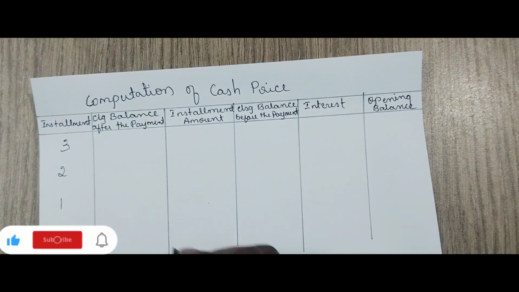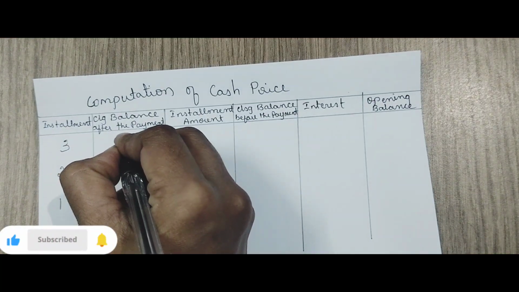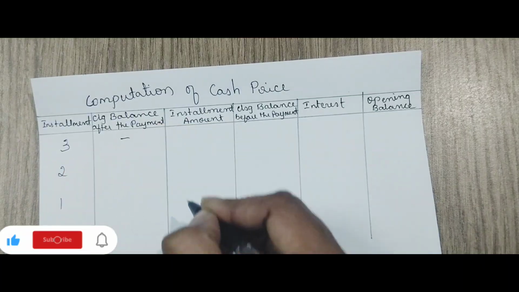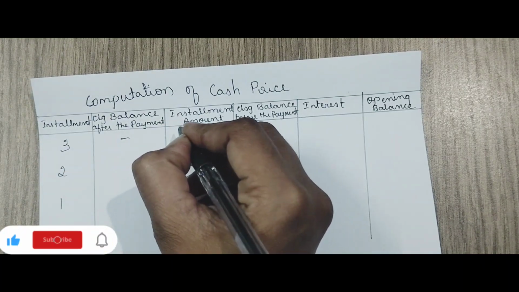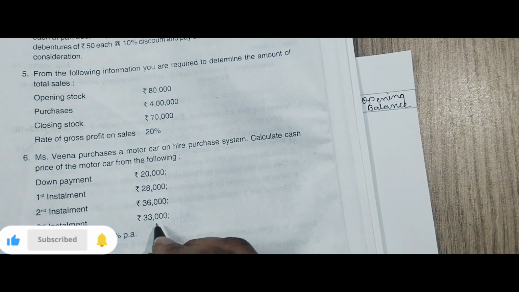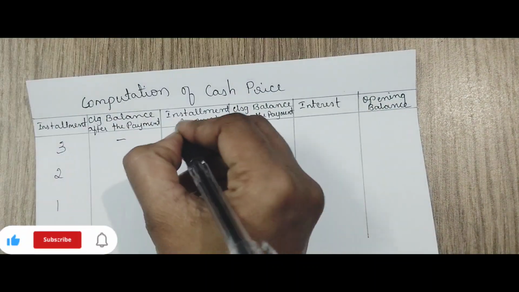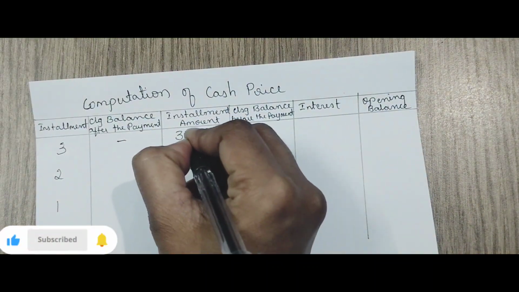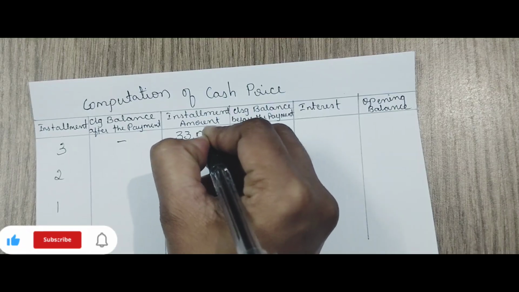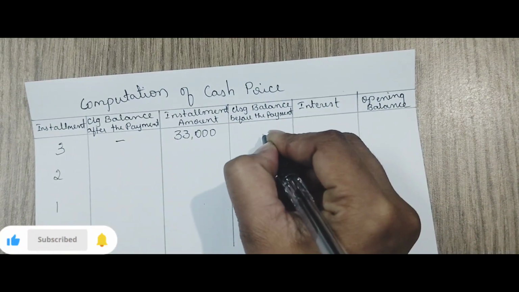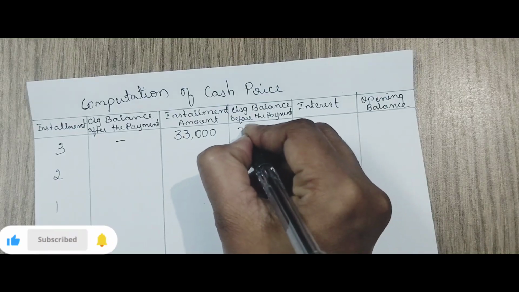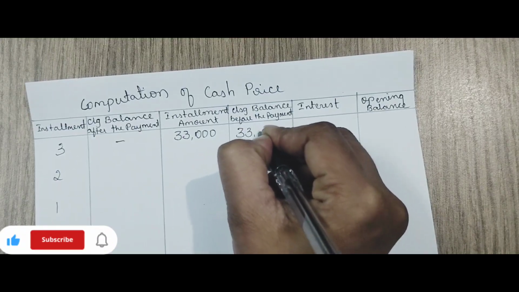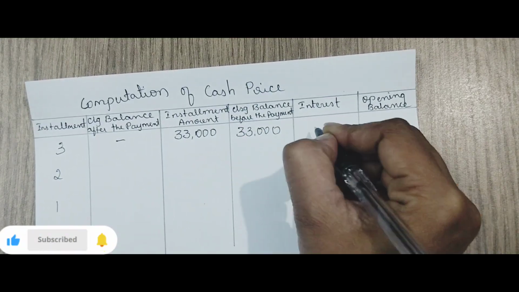Closing balance after the payment of the third installment, there will be no closing balance. Installment amount is given. What is the third installment amount? It is 33,000. Closing balance before the installment, same amount, 33,000 for the third year.